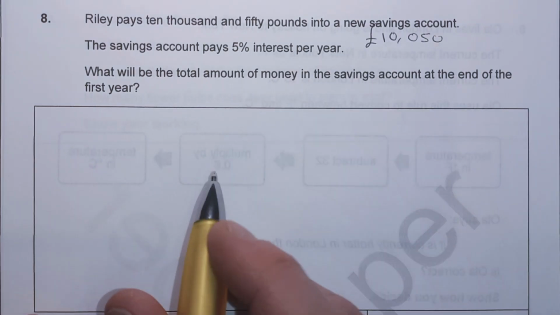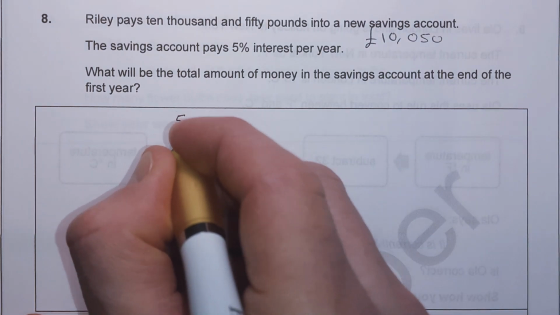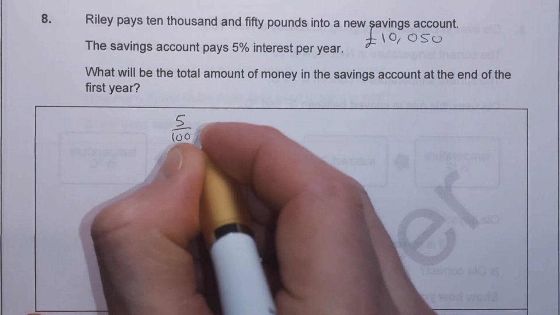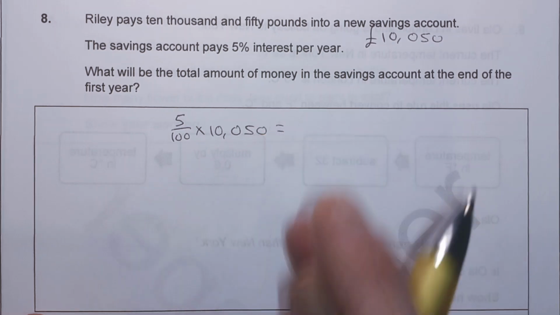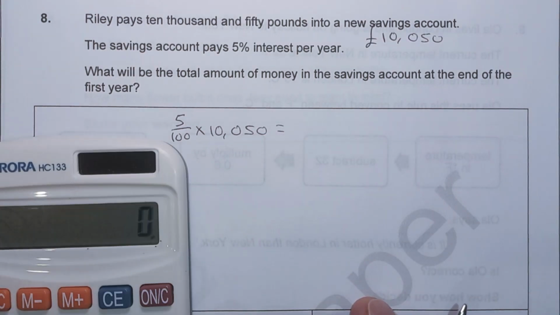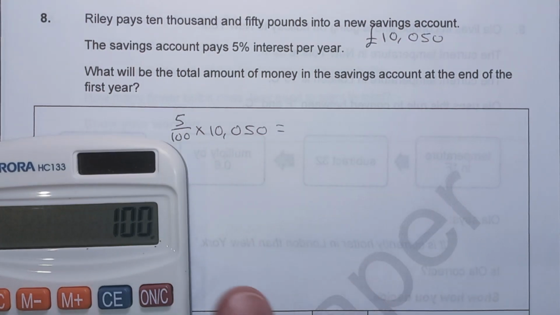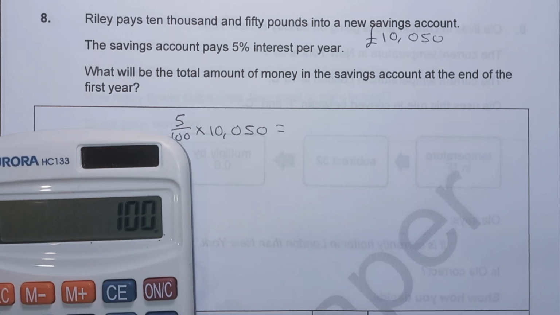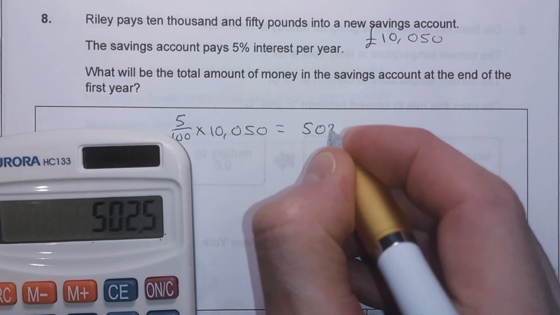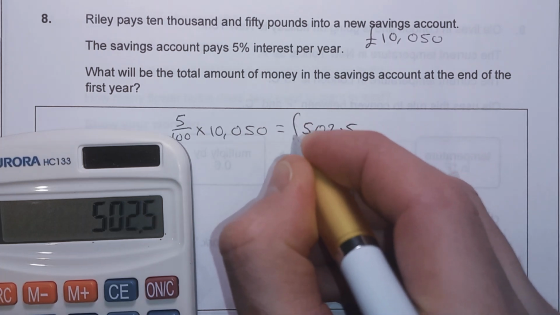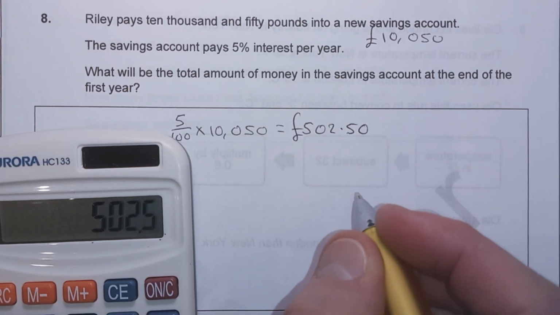So we want to add 5% to that. So 5%, we're going to do 5 out of 100 times the original amount. 5 divided by 100 times 10,050. So we get 502.5, or £502.50.